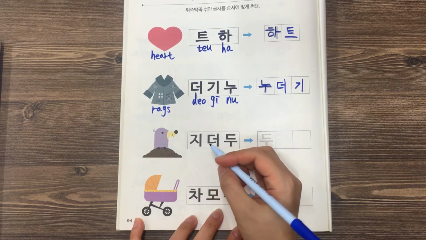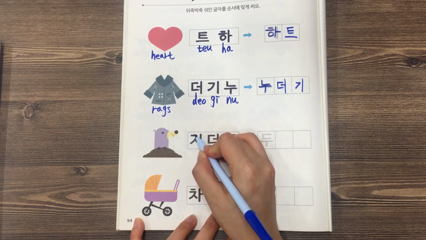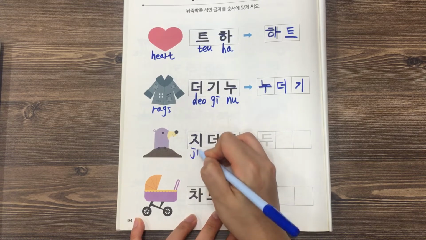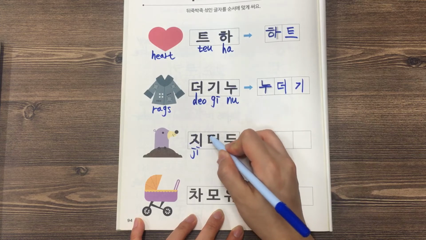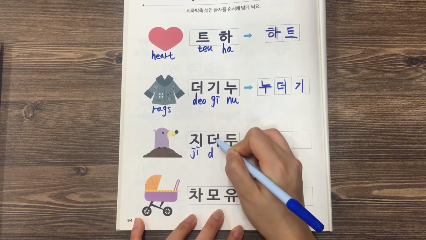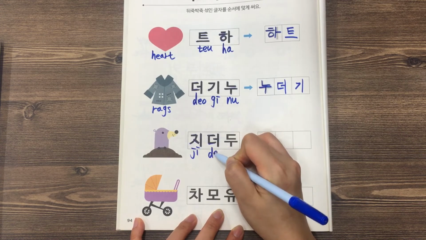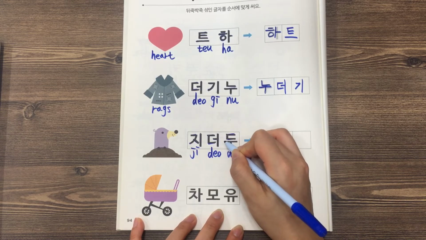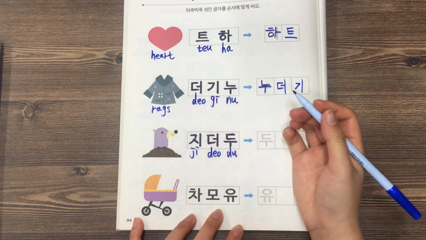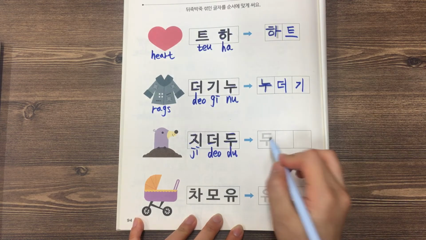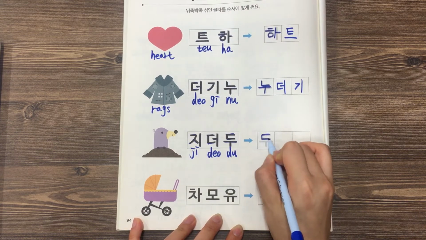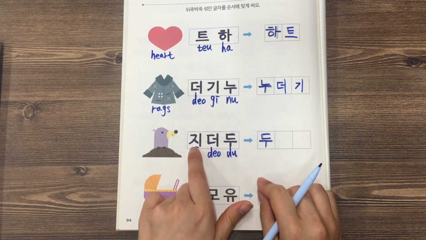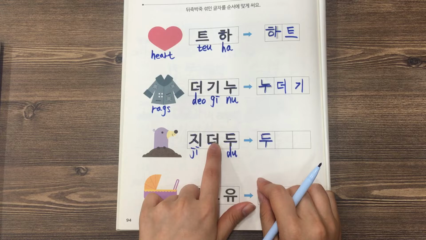And next one, 지읒 is J, and plus E is I, and 디귿 is D, plus 어 is EO, and 디귿, T, and U is U. And first letter is 두. 두더지 or 두지다.